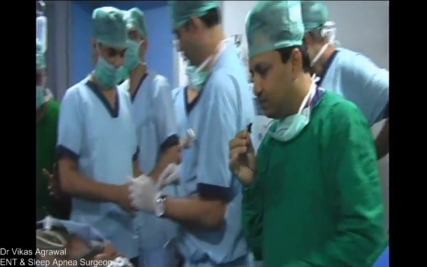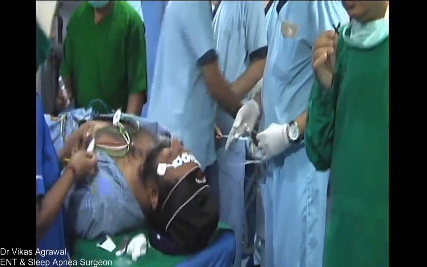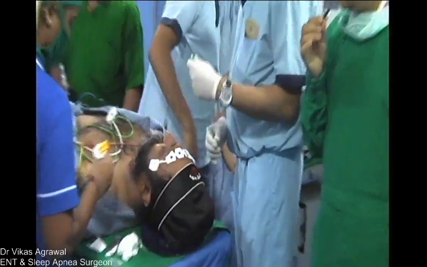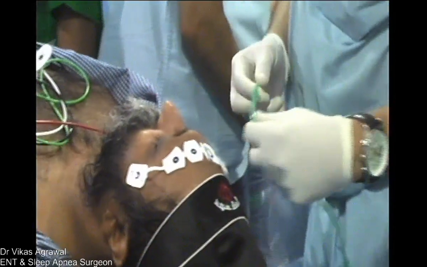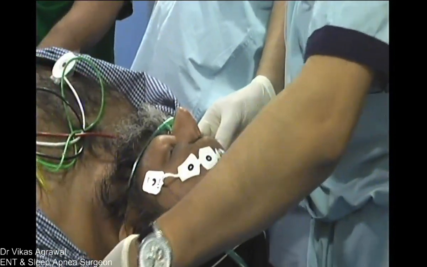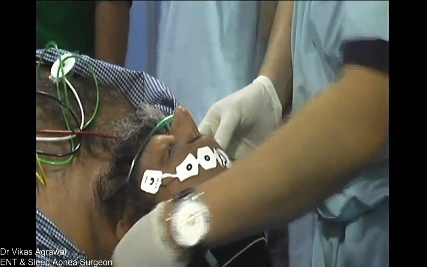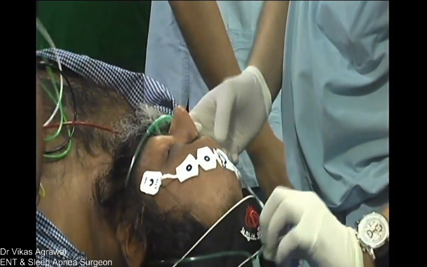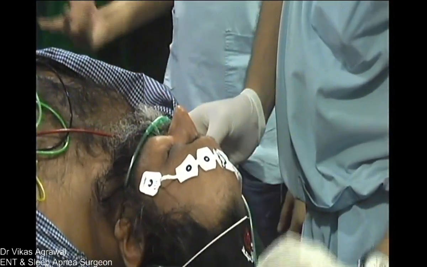So looking at his profile, nobody can say that he'll be a difficult intubation. But only on DISE, drug-induced sleep endoscopy, do we know what difficulties we are going to face. And if we are prepared for those difficulties, we will not face any difficulty at all.